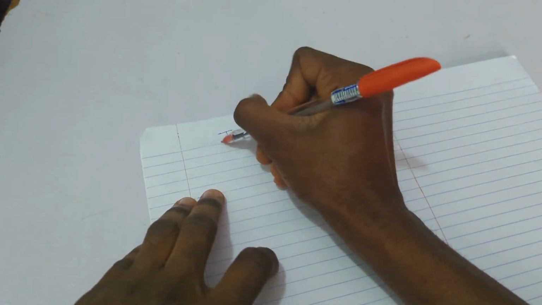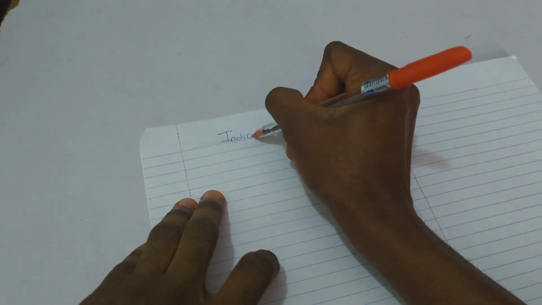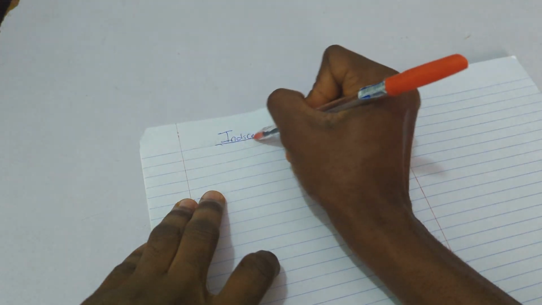All right, welcome to a class on indices. So in this topic, we'll be talking about indices, which is a very important tool in algebra. You see, algebra is a branch of mathematics which is very important. It deals with working with unknowns, with solving equations, solving expressions, writing algebraic expressions, simplifying, expanding, and all that.